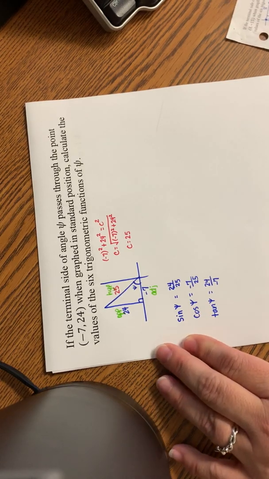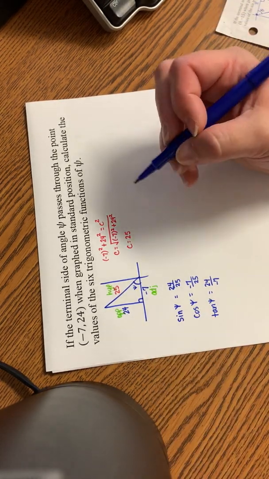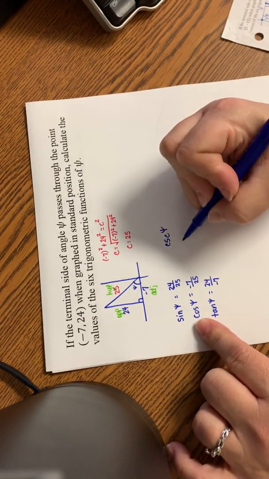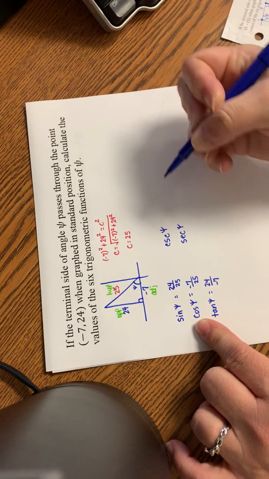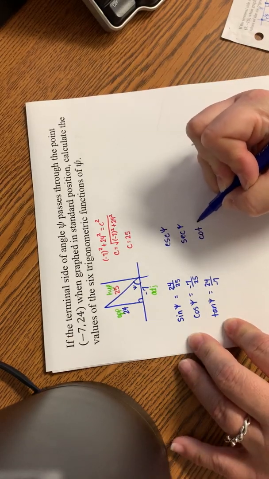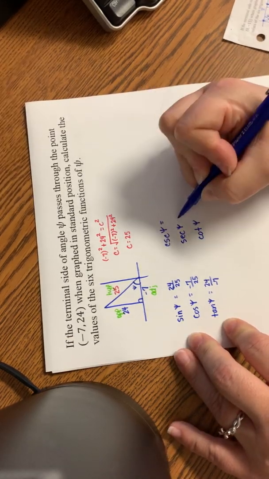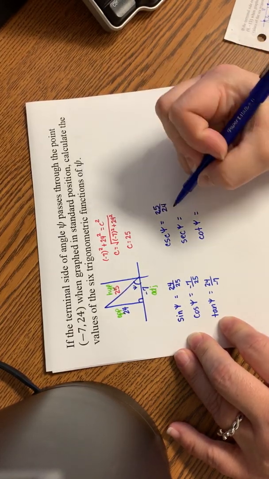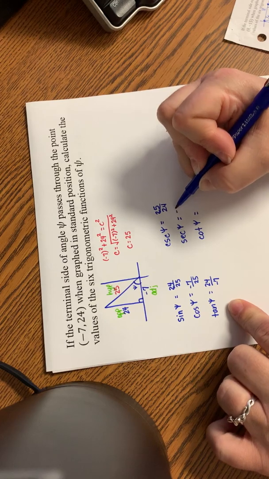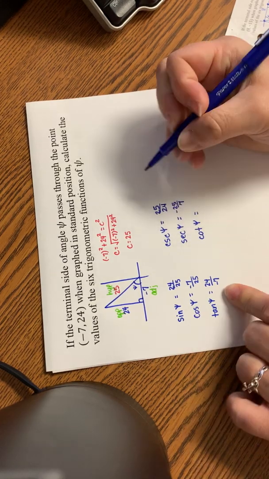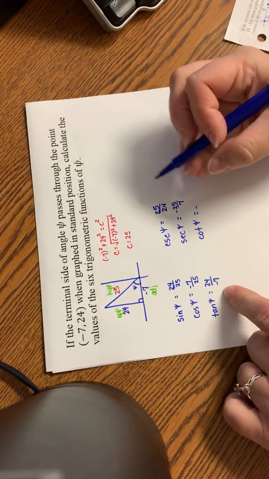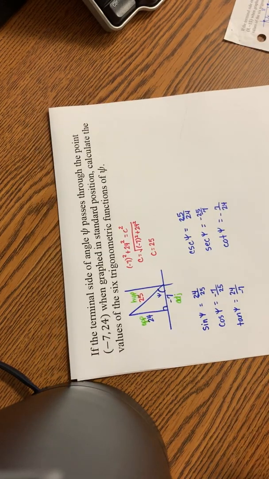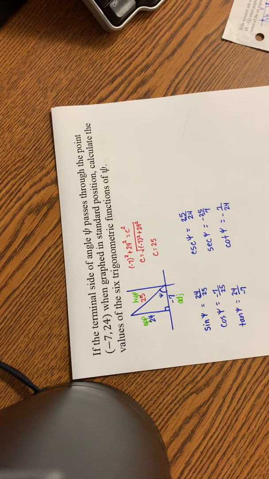Okay, we are going to do the reciprocals of those. So sine is going to be opposite of cosecant, and then cosine is going to be opposite of secant, and tangent is going to be opposite of cotangent. Okay, and you just flip them over. So we have 25 over 24. It's still going to be negative, but now it's going to be 25 over 7, and then still going to be negative. Now it's going to be 7 over 24. Those would be the answers for that one. So we go to the next example.